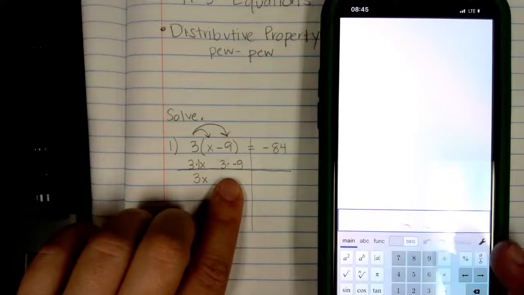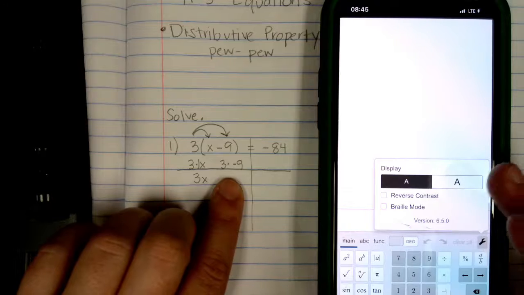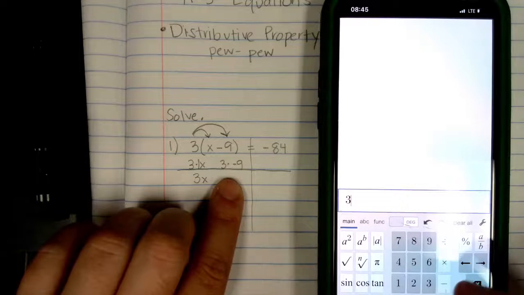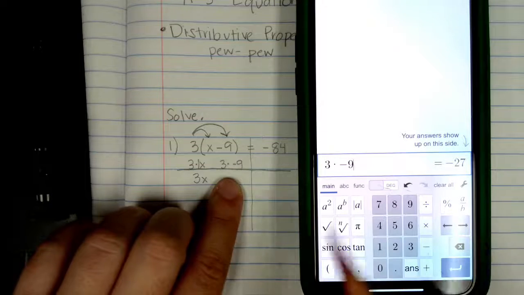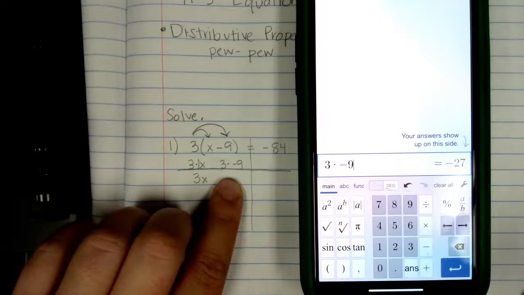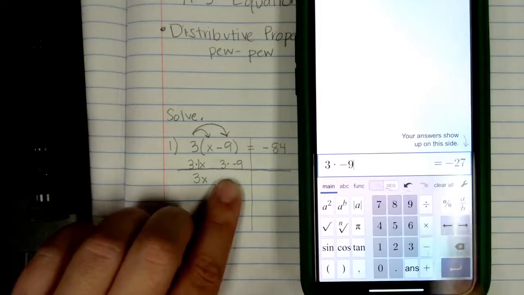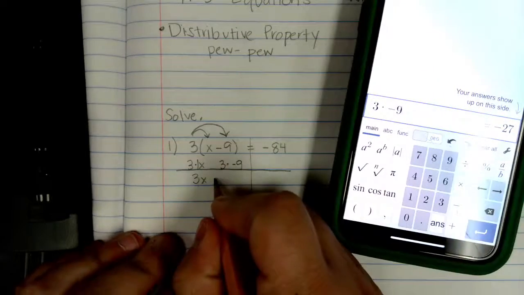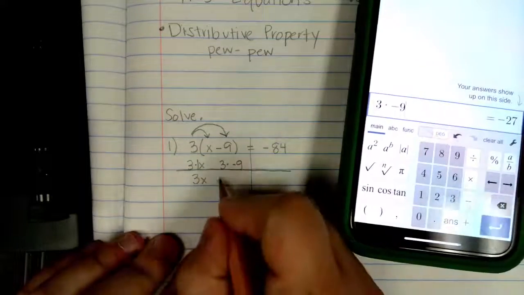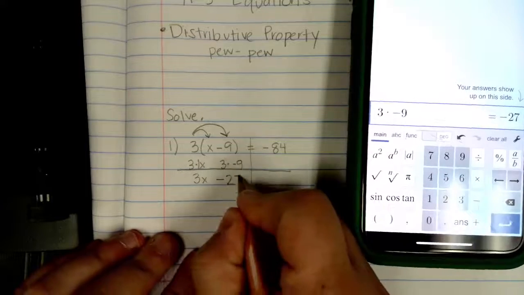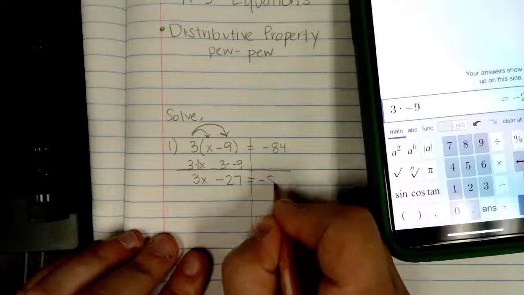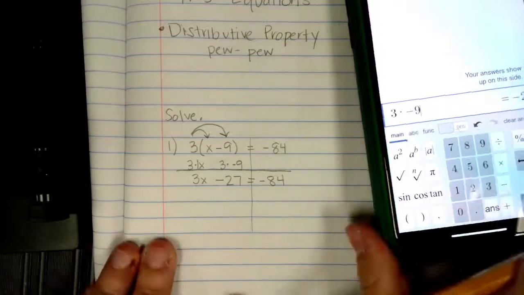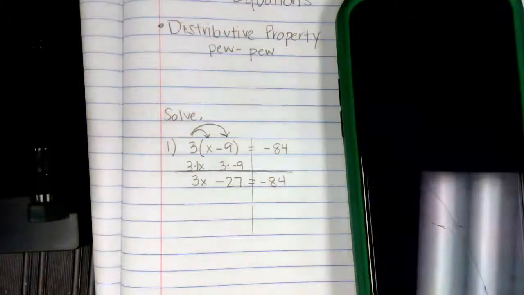3 times -9. This is your decimals calculator that you can use on tests. Remember, that's at the top of the Schoology page. That's -27. So you can either write plus -27, or we can just write -27 equals -84. At this point, if you want to try and work ahead, it's just a two-step equation. This is what we practiced last week.